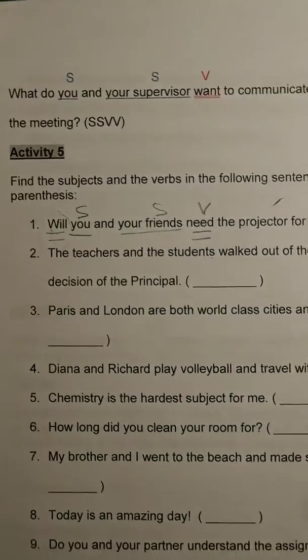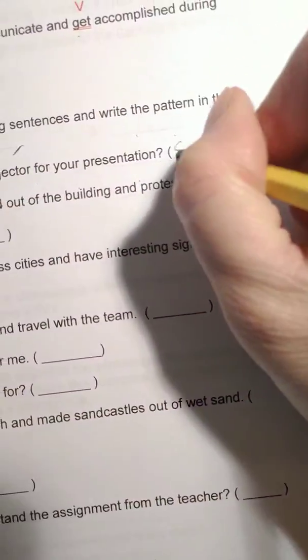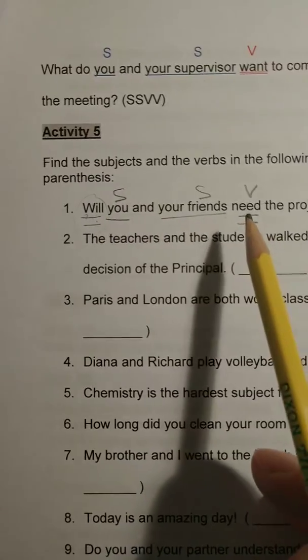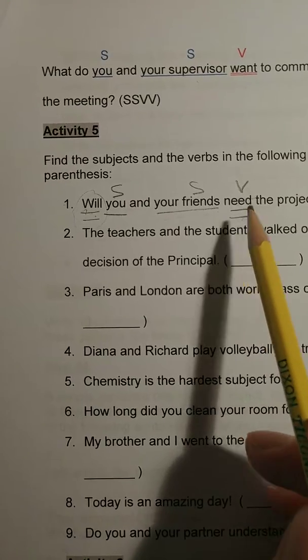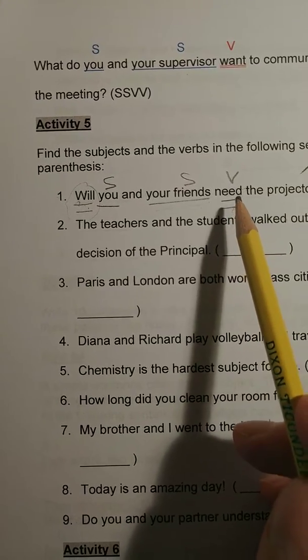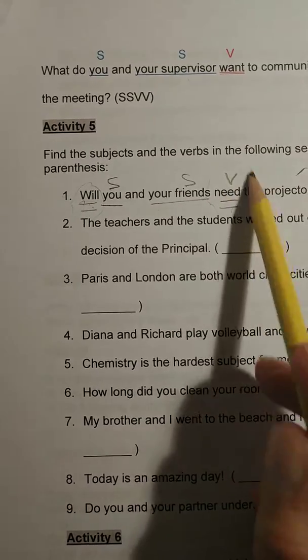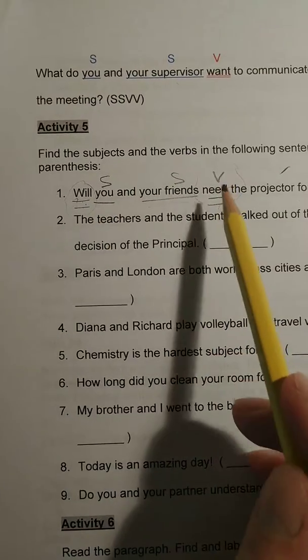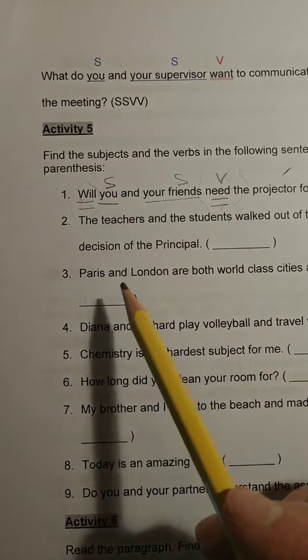So here I have subject, subject, verb. We will not count will as a verb because need is our main verb. It is the most important. Will just helps us understand need.